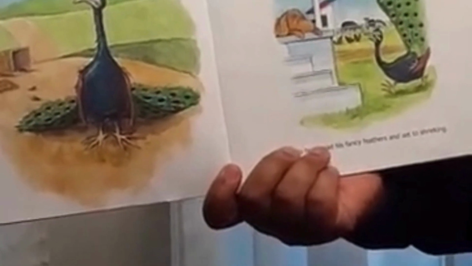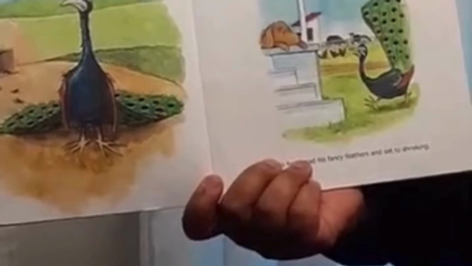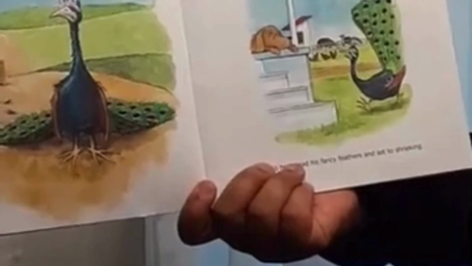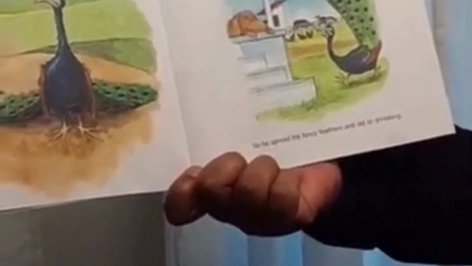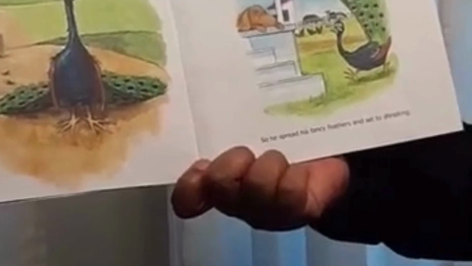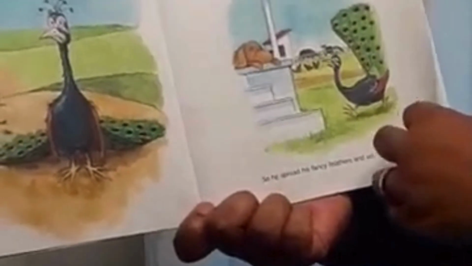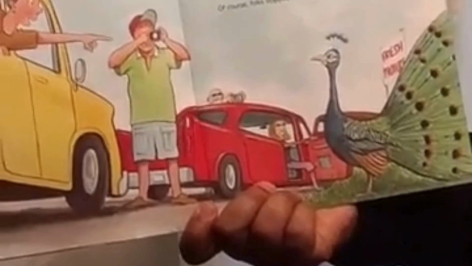The cows and the hens and the old hound kept right on doing what they've always done. But that peacock had never really lived on a farm, and he had no idea of what he should be doing. So he spread his fancy feathers and set to shriek. Eventually, the peacock wandered down to the road.